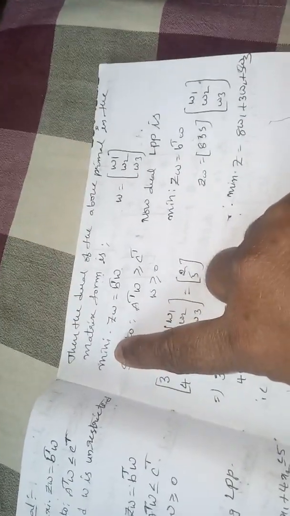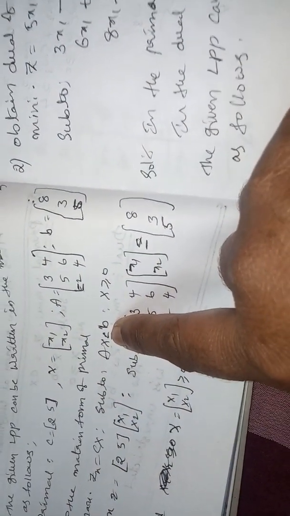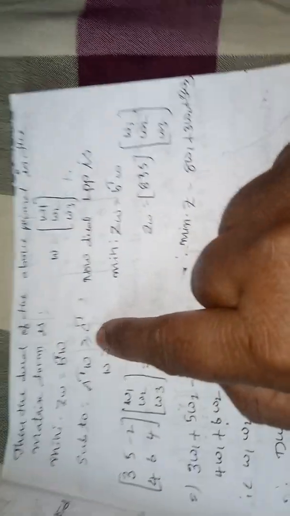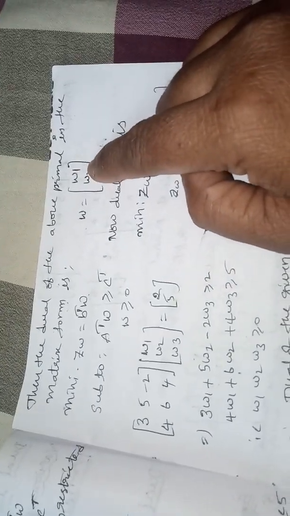So in the problem they gave maximization, that's why here you are writing minimization, and in the problem they gave less than or equals to b as the constraint. So obviously here you have to take greater than or equals to c transpose. Then what is the W here? What are the variables? W1, W2, W3.